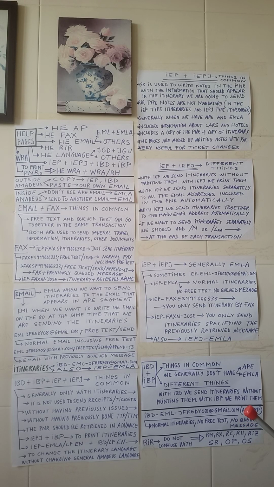The first one, RM, is used to make general notes in the PNR. The second one, RX, is used to make notes in the PNR that can only be seen by employees of the same business group in which the travel agent who made the note works. The third code, RC, is used to make notes in the PNR that can only be seen by employees of the specific office in which the travel agent who made the note works. RII is used to make notes in Amadeus travel offers, and RIZ is used to make notes in the ITRs, okay?